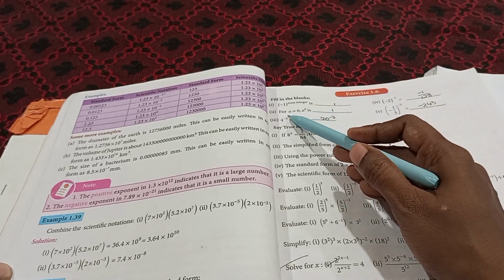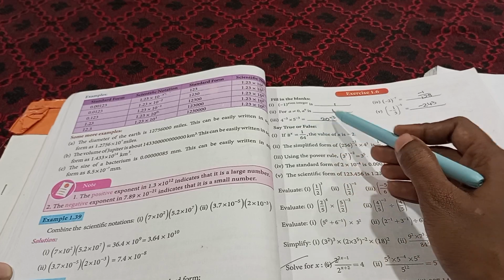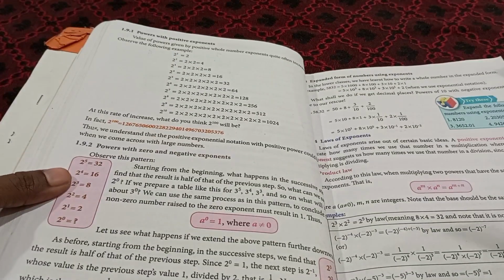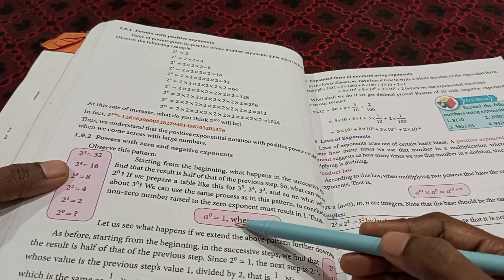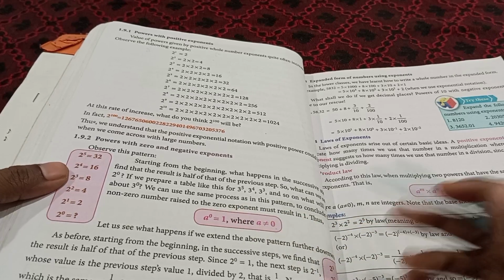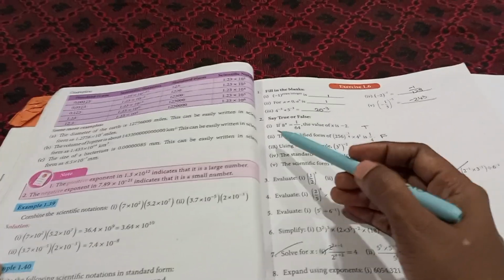So second question, you see, for a not equal to 0, a power 0 is dash. Okay, you know the basic value, it is given here. See here, in the basic form, a power 0 is equal to 1 where a is not equal to 0. So the answer is 1 here. Okay, so let us move on to the next question.